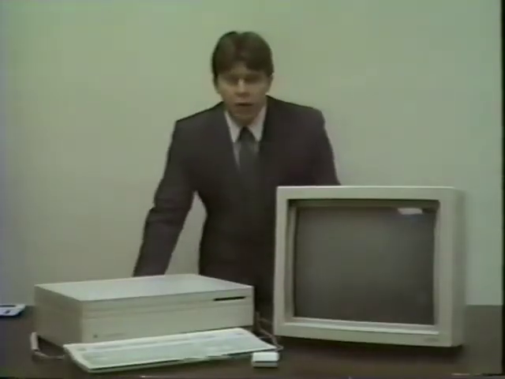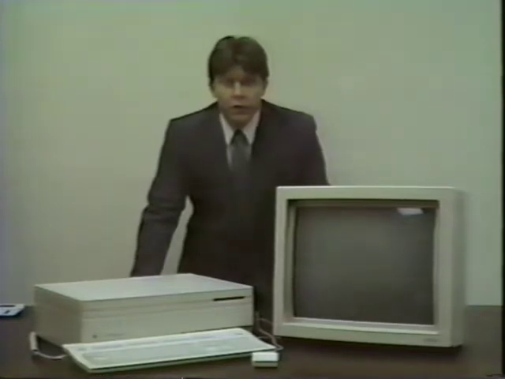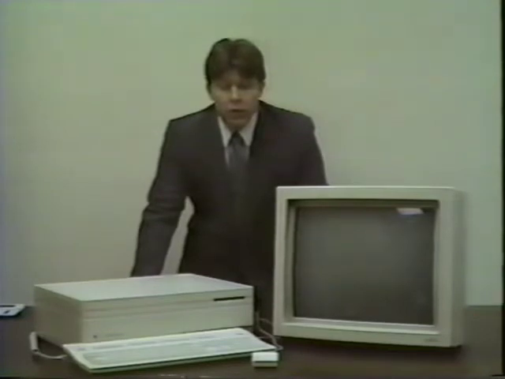Hi, I'm Mike Little, and we're here today to talk about basic computer concepts. First, we're going to talk about basic computer hardware and how most computers, when taken down to their simplest terms, are very much the same as your pocket calculator.